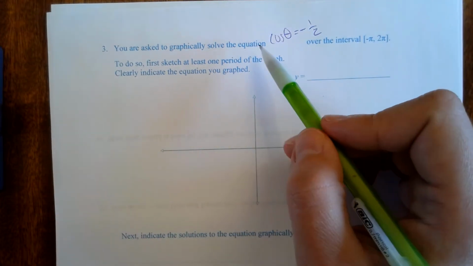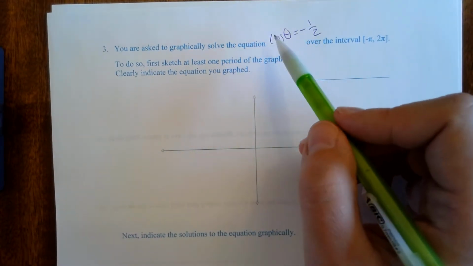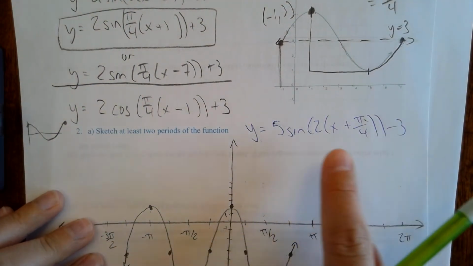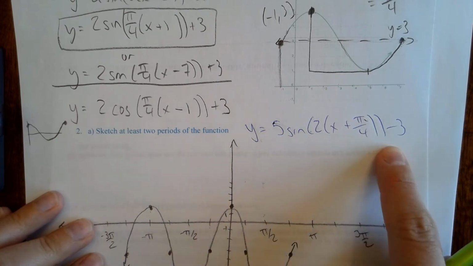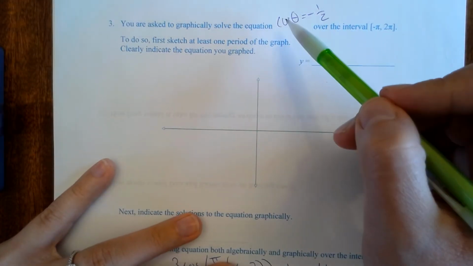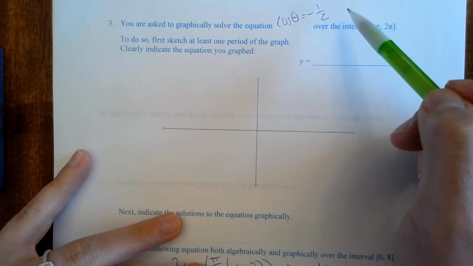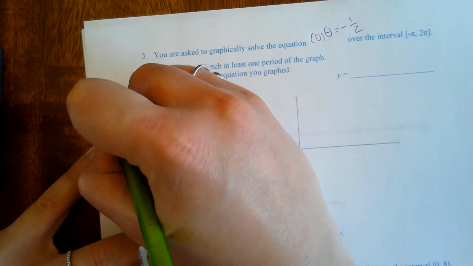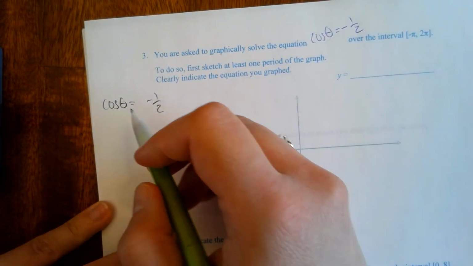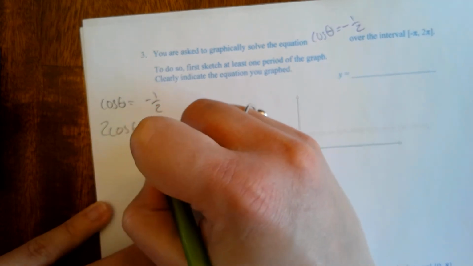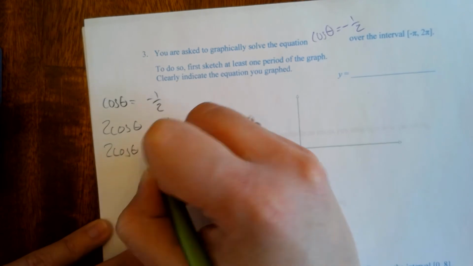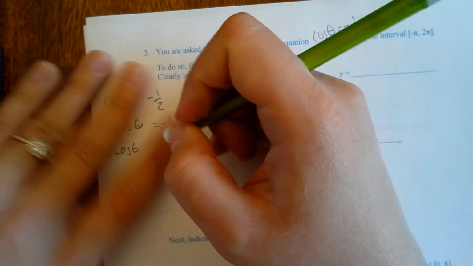So first thing, graphically solving it would be easier if all the interesting things were on one side of the equation. So let's put everything on one side and have this equal 0. Cos theta equals negative 1/2. So I'm going to multiply both sides by 2: 2 cos theta equals negative 1. And I'm going to add 1 to both sides, plus 1.